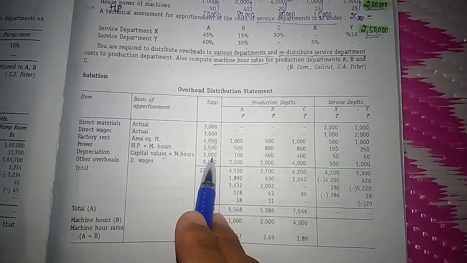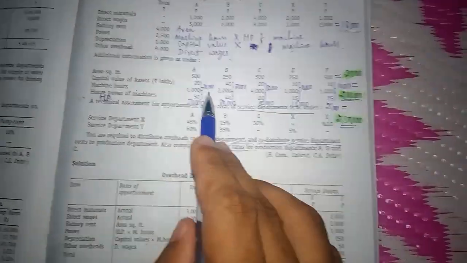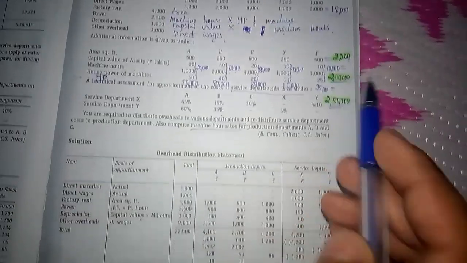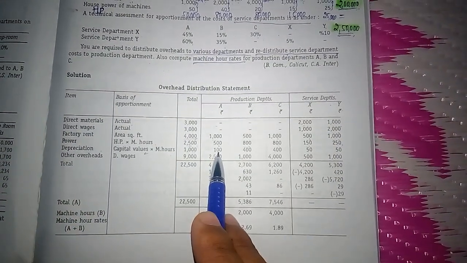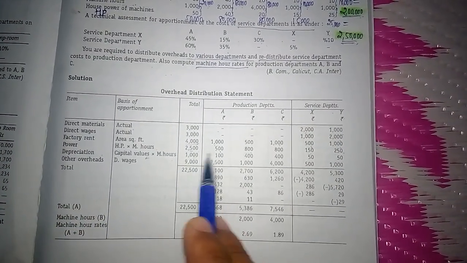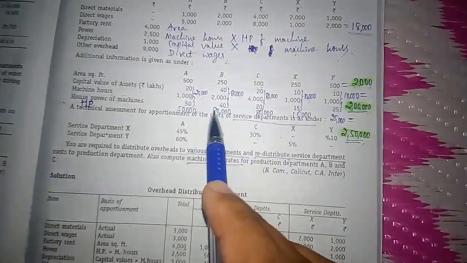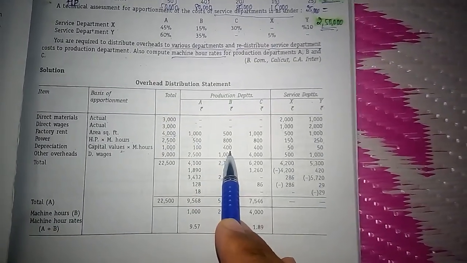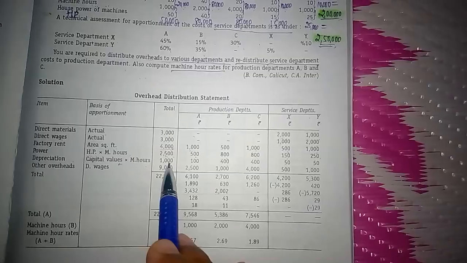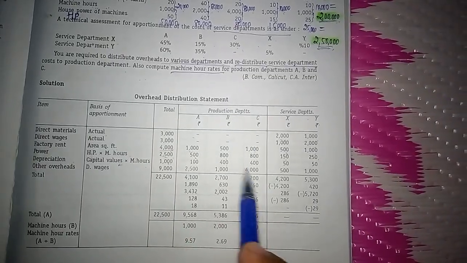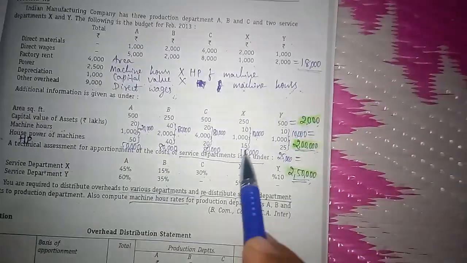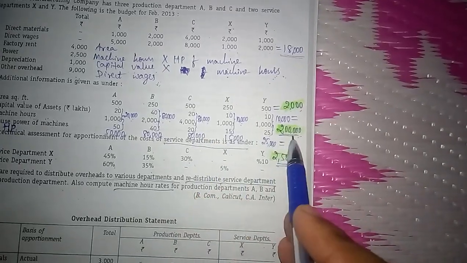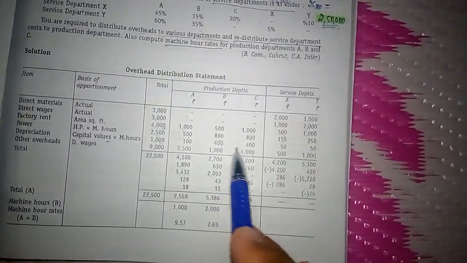So 1,000 into 20,000 divided by 2 lakh, you will get 100 for production department A. Then 1,000 into 80,000 divided by 2 lakh, you will get 400 for production department B. Then for production department C, 1,000 into 80,000 divided by 2 lakh, you will get 400.